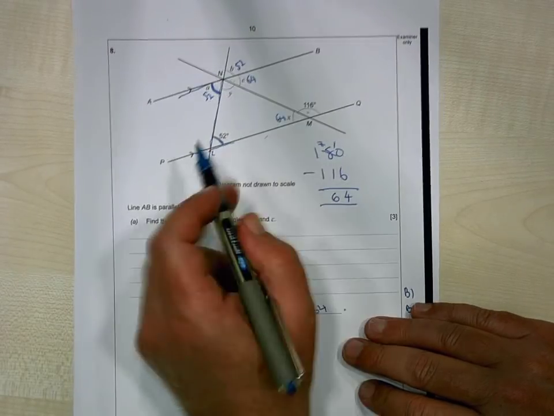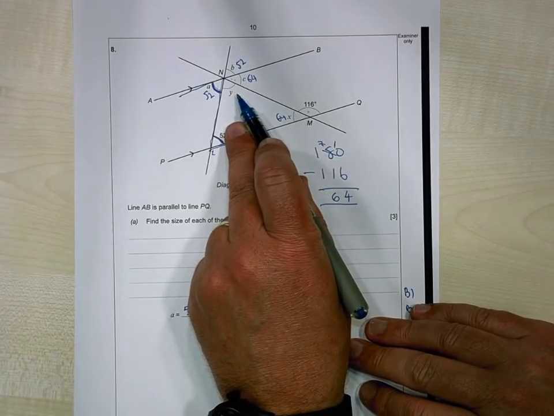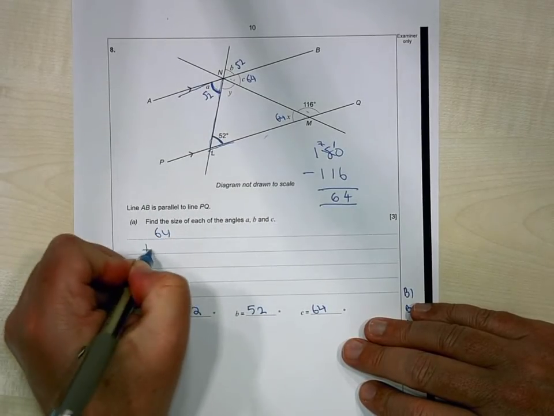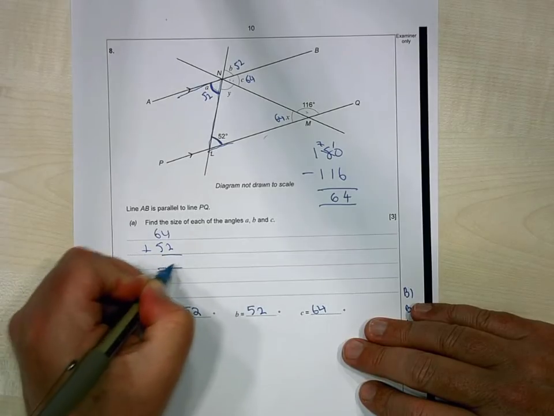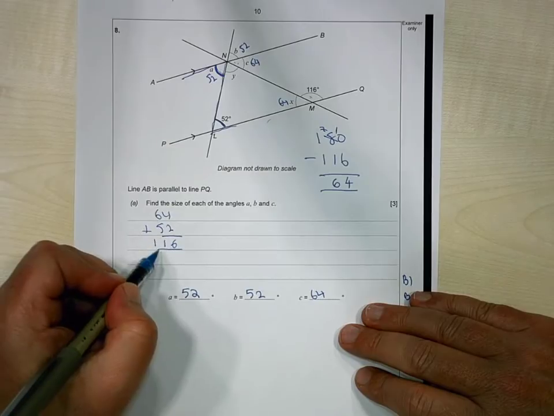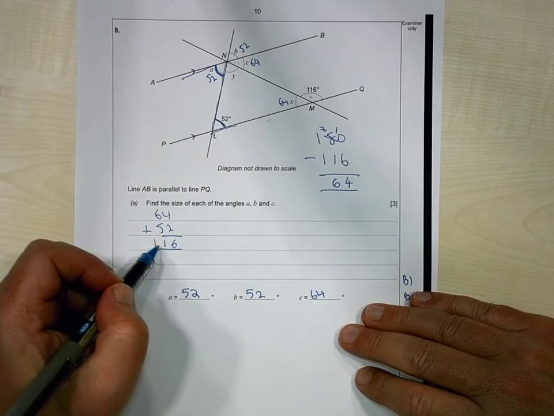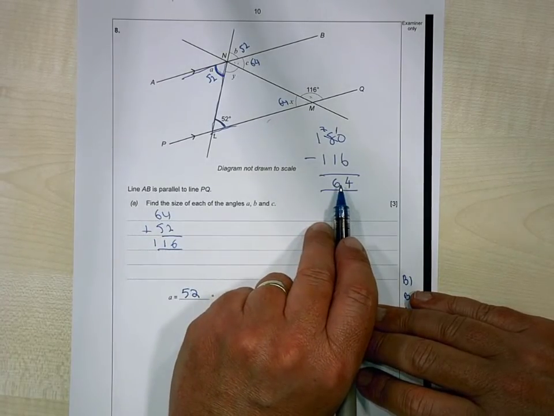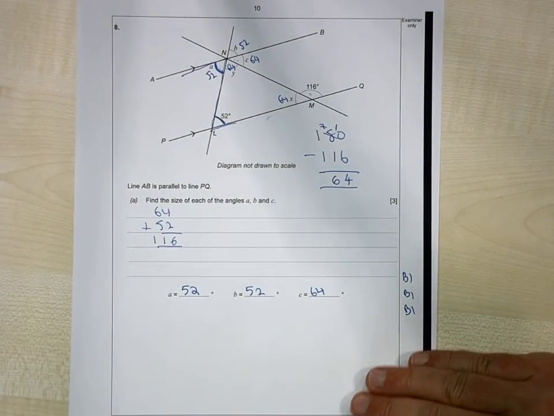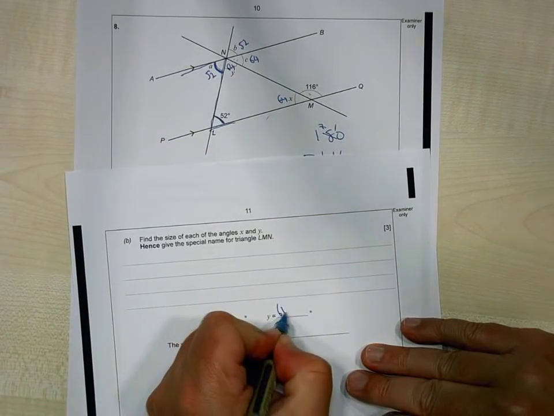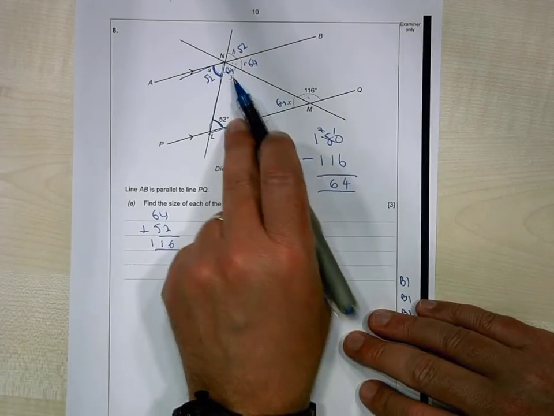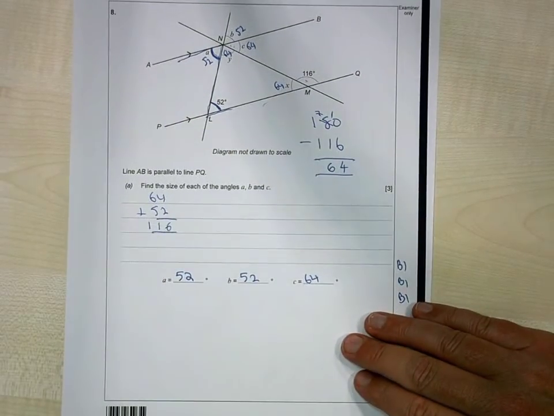So if I add those up and take it away from 180, it'll give me the missing angle inside my triangle. So if I do 64 plus 52, I get 116. And if I take that away from 180, I've already worked out that that is 64. So Y is 64. Now, how does that make this triangle special? Well, 2 of the angles are equal, which means it's an isosceles.